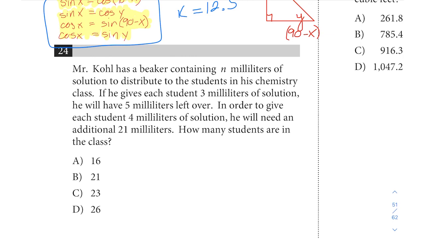Here, it says Mr. Cole has a beaker containing n milliliters of solution to distribute to the students in his chemistry class. If he gives each student 3 milliliters each, he will have 5 left over. In order to give each student 4 milliliters each, he will need an additional 21 milliliters. How many students are in the class? Well, this is going to be tough to try to answer algebraically. It's doable, but it's tough.